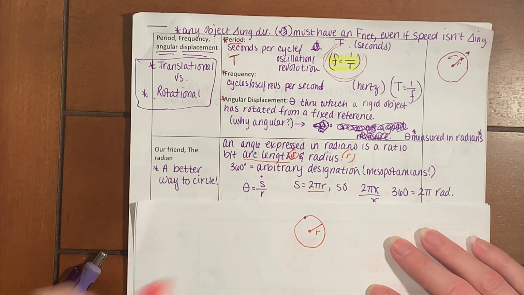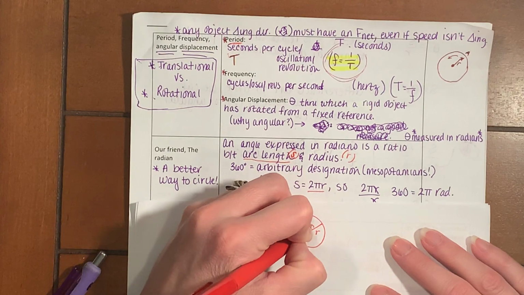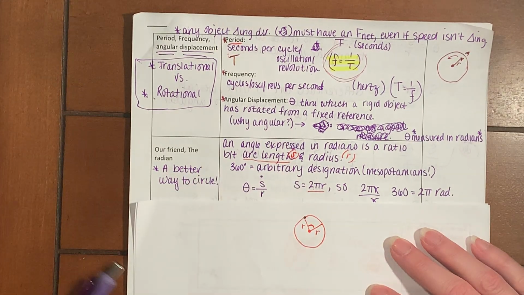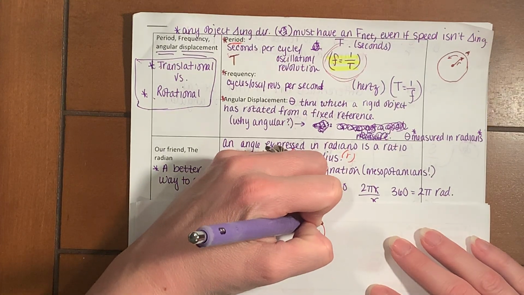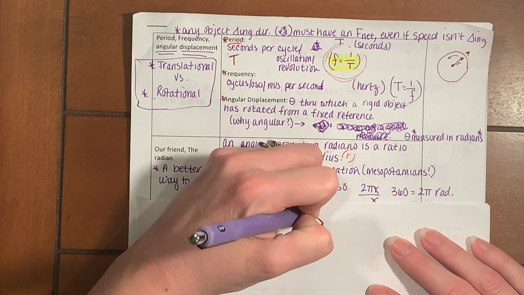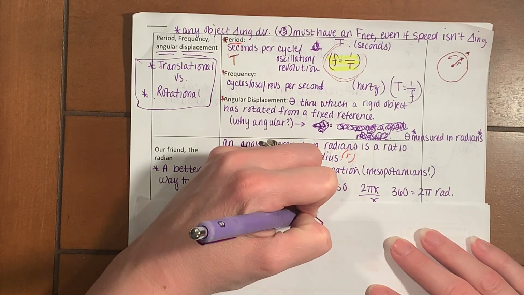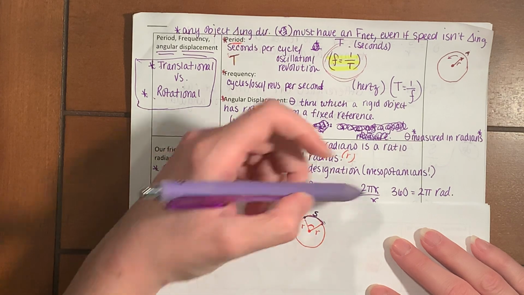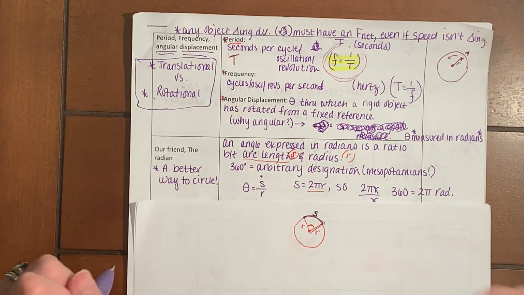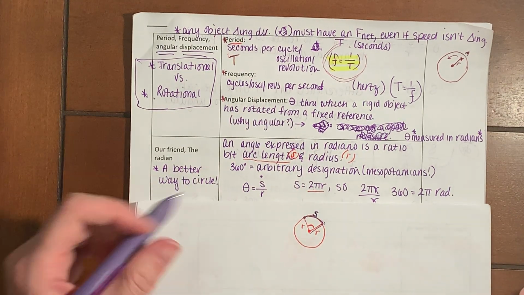Well, this here is also r. We have this angle that gets measured out, and this arc length S is that distance. So we take this as a ratio between what that arc length is and how it relates back to this radius.